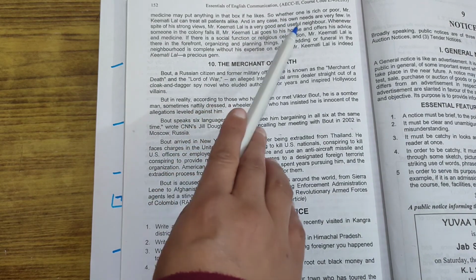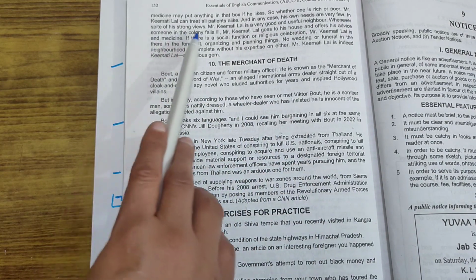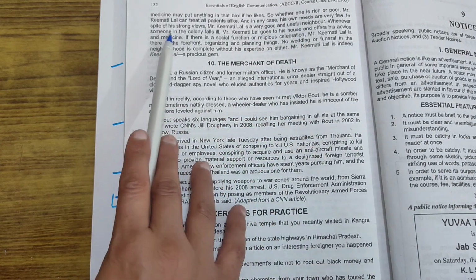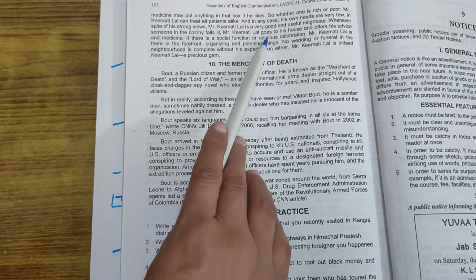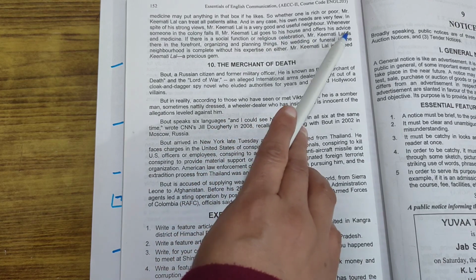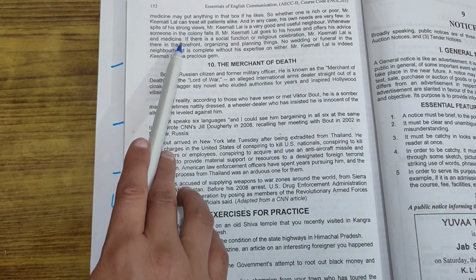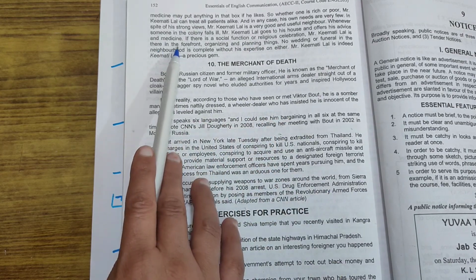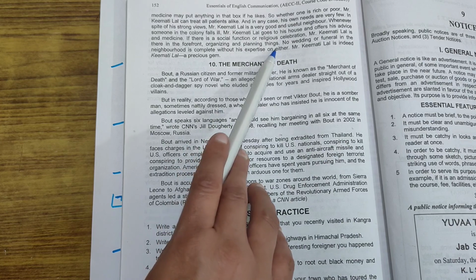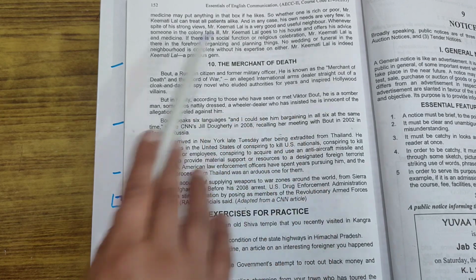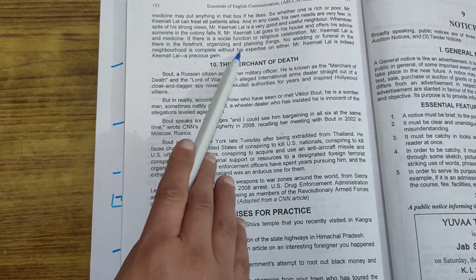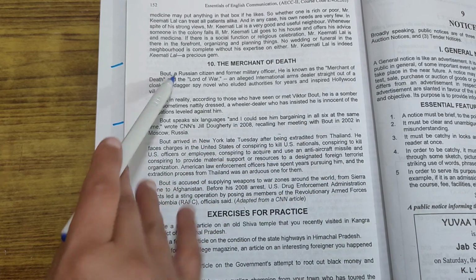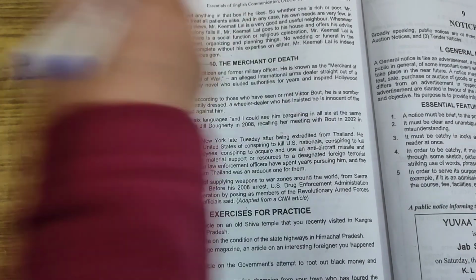And in any case, his own needs are very few. In spite of his strong views, Mr. Keemti Lal is a very good and useful neighbor. Whenever someone in the colony falls ill, Mr. Keemti Lal goes to his house and offers his advice and medicine. If there is a social function or religious celebration, Mr. Keemti Lal is there in the forefront, organizing and planning things. No wedding or funeral in the neighborhood is complete without his expertise on either. Mr. Keemti Lal is indeed Keemti Lal, a precious gem.